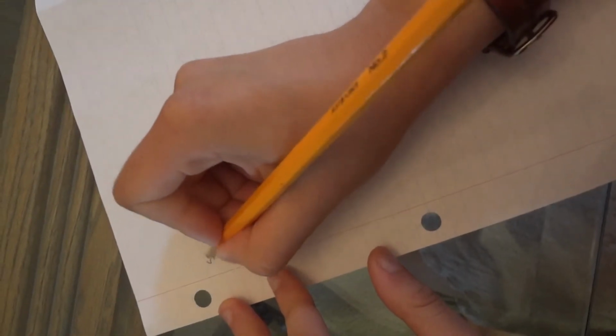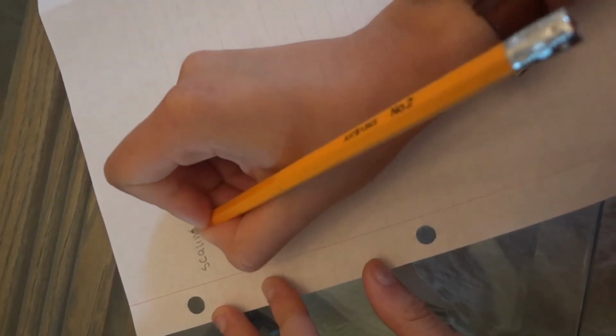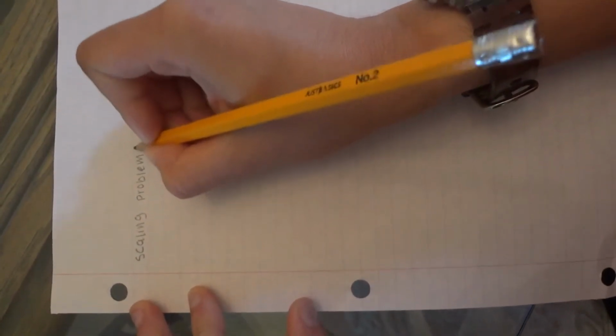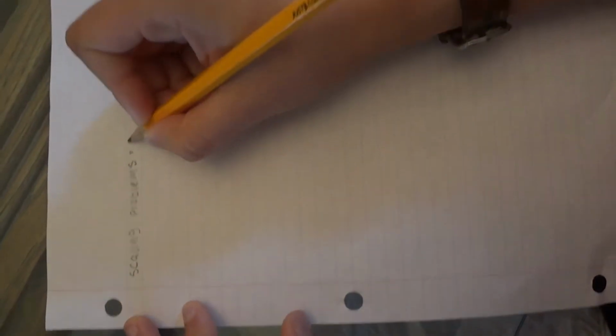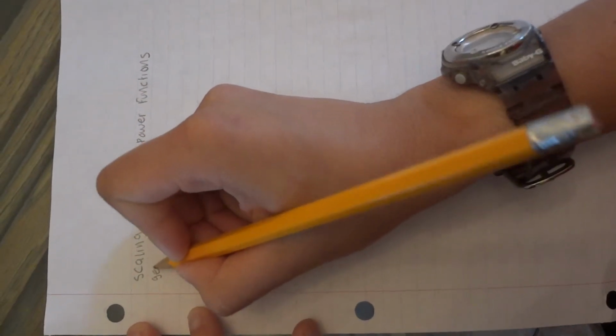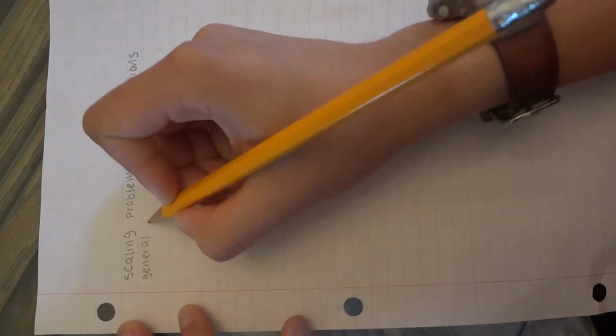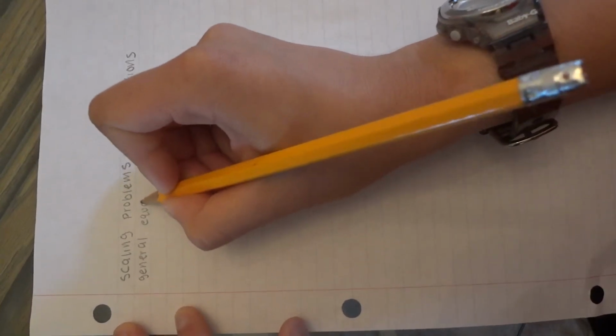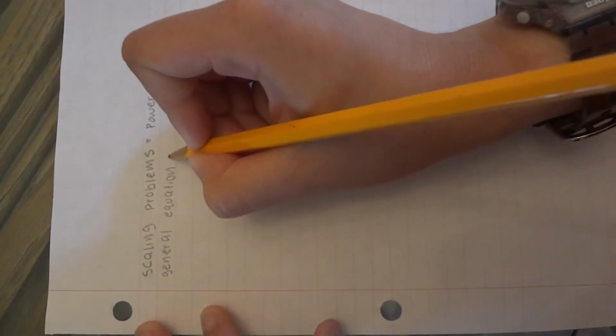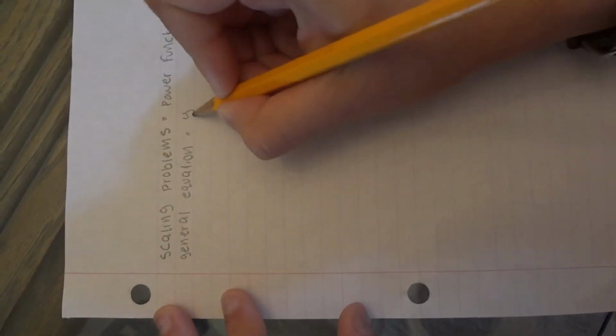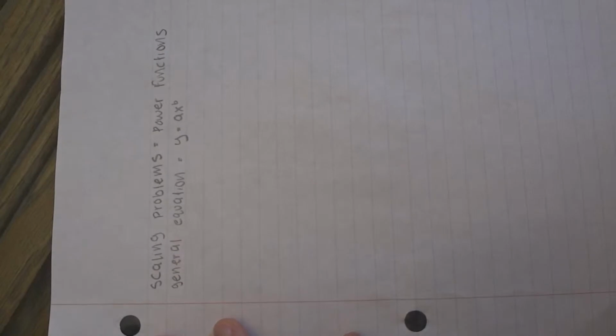So the first thing I want to say about scaling problems is that they are power functions. And what we know about power functions is the general equation, which I will be explaining throughout the video, is y equals ax to the b.